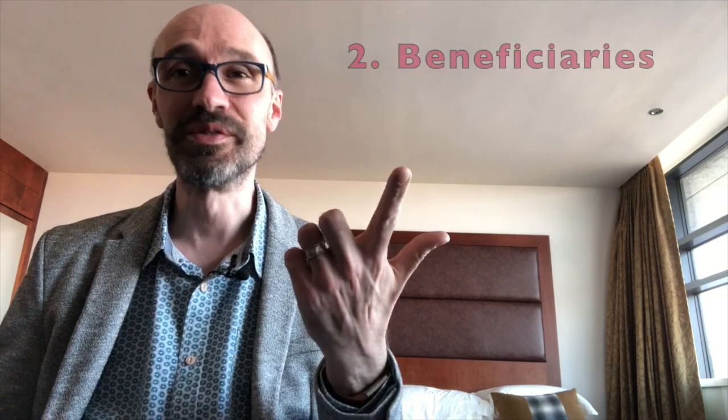And it is that simple. 3 things. I need to have impact goals, I need to have beneficiaries, and I need activities or pathways that will enable me to achieve those impact goals for those beneficiaries. Simple. So let's start with the first one, impact goals.